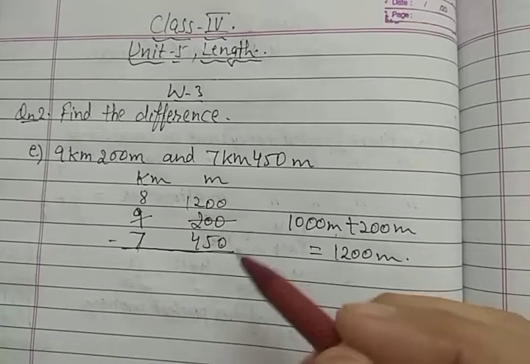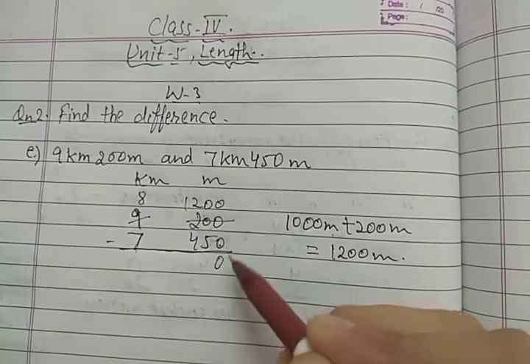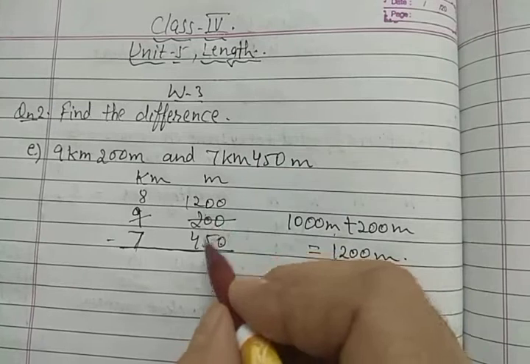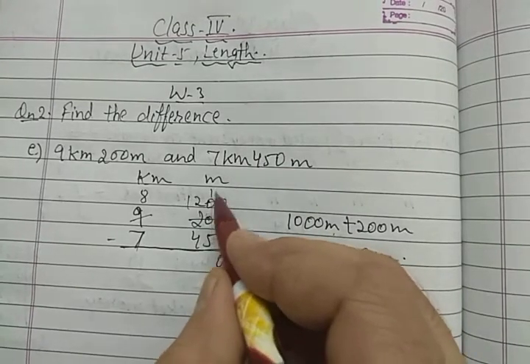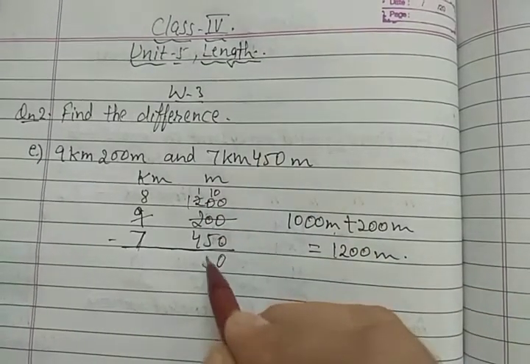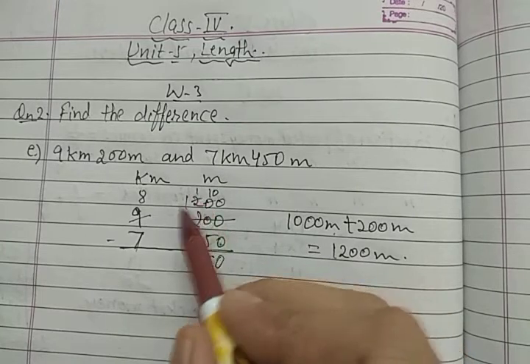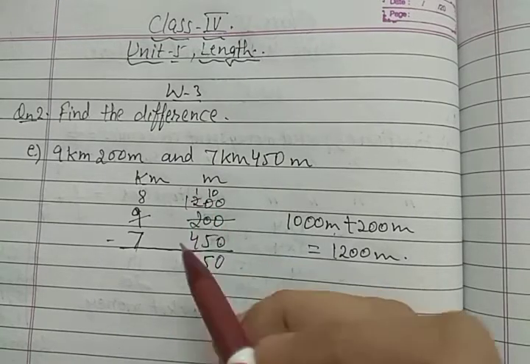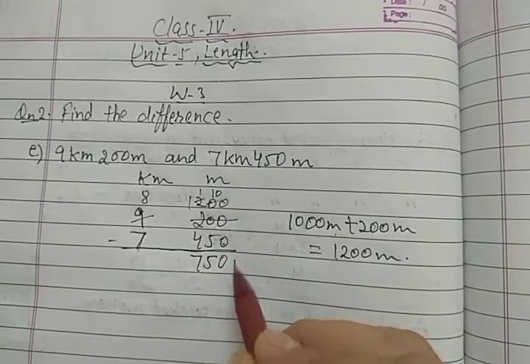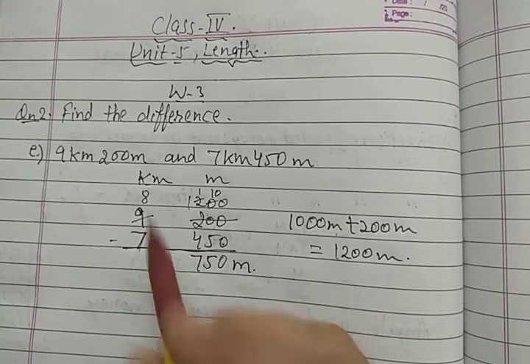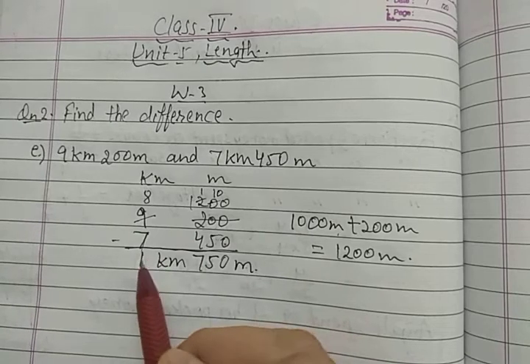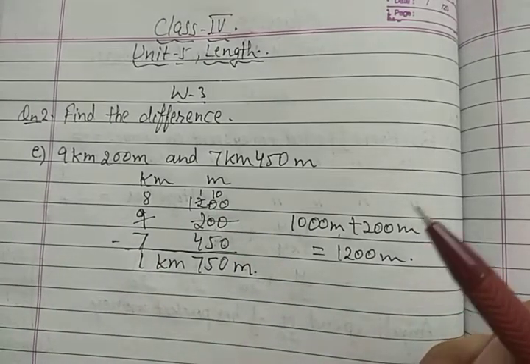Now subtract it. 0 minus 0 is 0. 0 minus 5, 0 is smaller than 5, so we will borrow. It will become 10. What is left over here is 1, and 10 minus 5 is 5. Then again 1 is smaller, so we will borrow from here. It will become 11, and 11 minus 4 is 7, so 750 meters. And subtract these kilometers, 8 minus 7 is 1, so the answer is 1 kilometer and 750 meters.